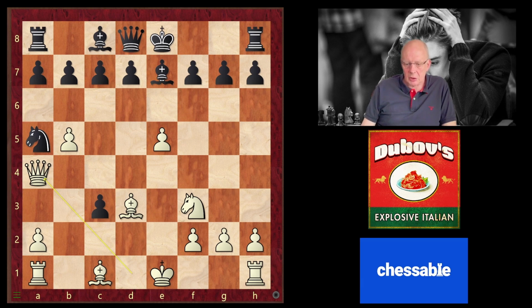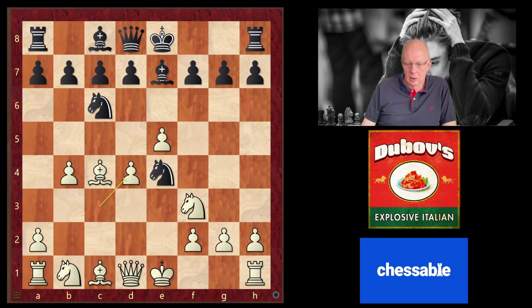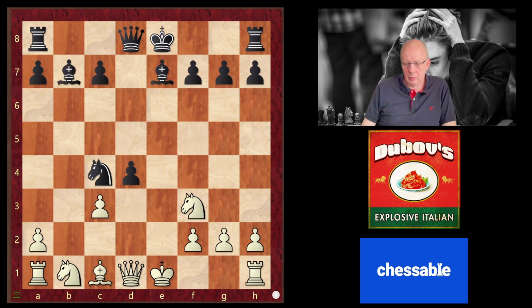Also, we saw that after c takes d4 or after castle, d5 was an important move. So also in my head, there's this reference that after b5, d5, there's a puzzle in the course which wins a piece with queen a4.